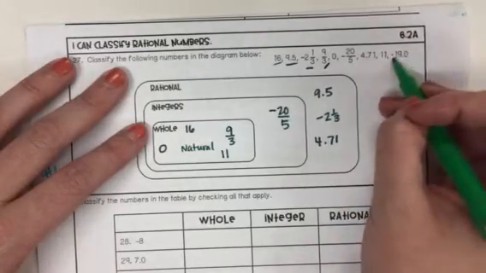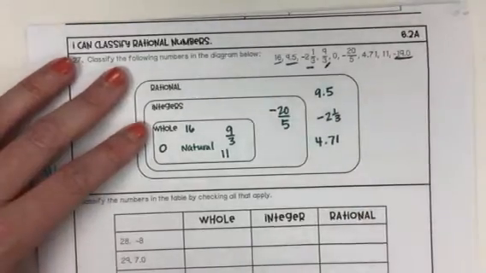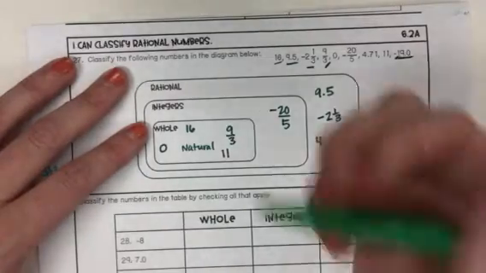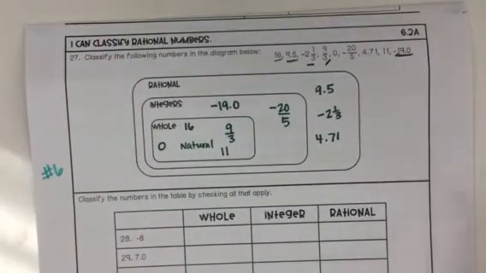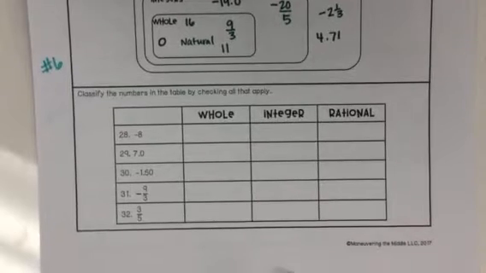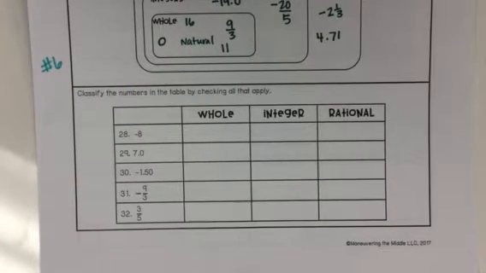And then we have negative 19.0. They tried to trick us there by adding that 0.0, but it is a whole. Negative 19 is a whole, therefore it is going to go in the integers even though there is a decimal 0. And then our last bit of this section is: classify the numbers in the table by checking all that apply.